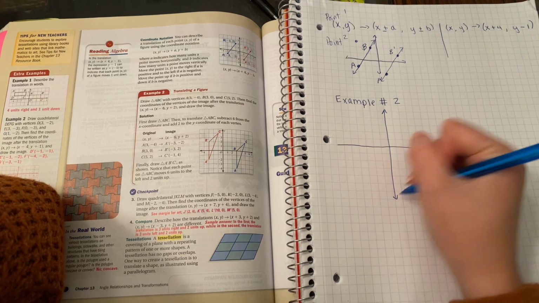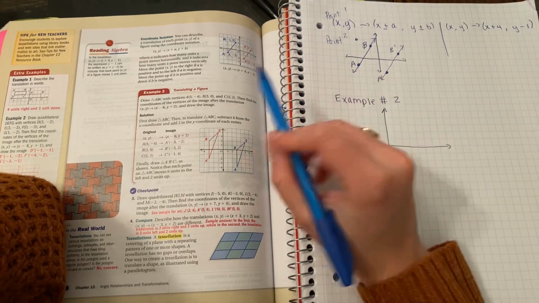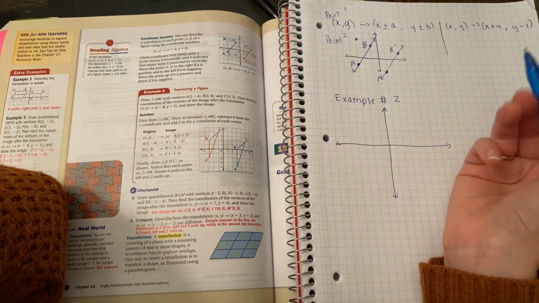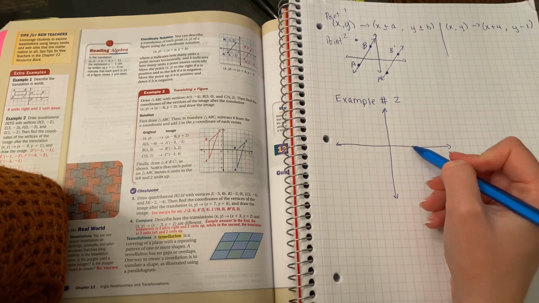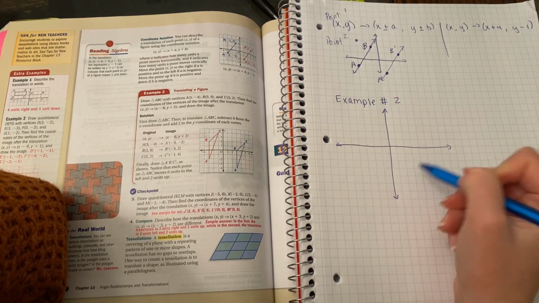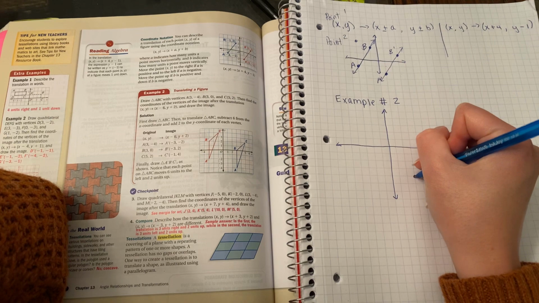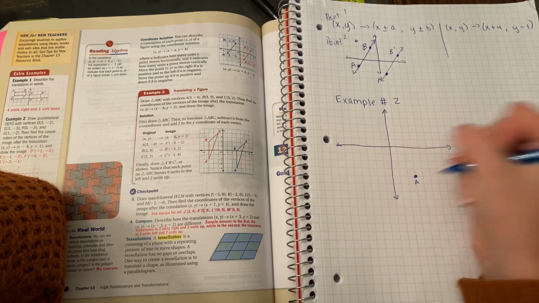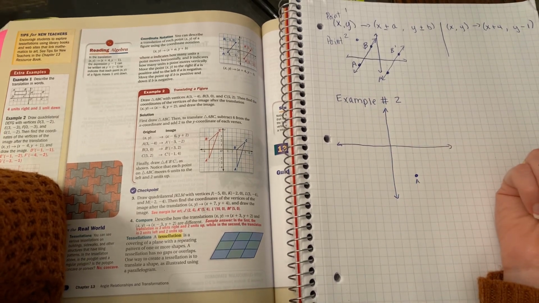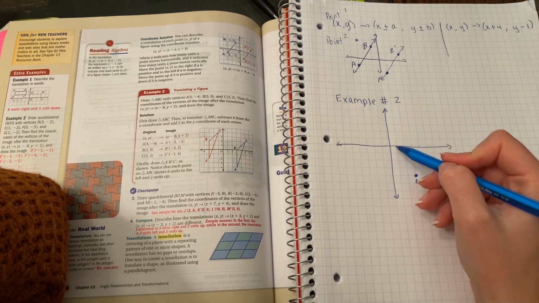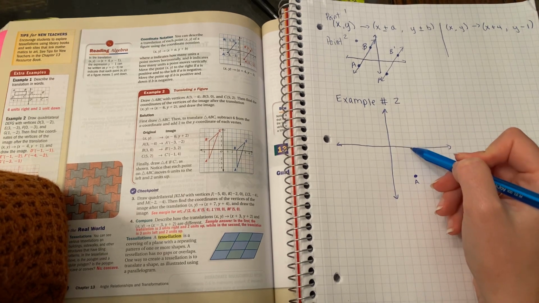And now they tell me my original A is going to be 3 comma negative 4. 1, 2, 3, 1, 2, 3, 4. And it's super important to label, that way you know where you're at. So I have A. B is 3 comma 0. 1, 2, 3.